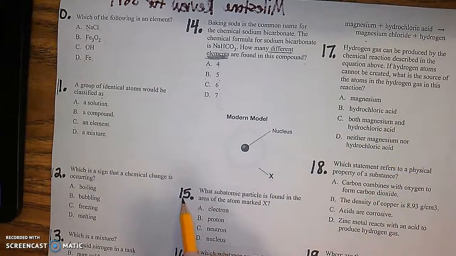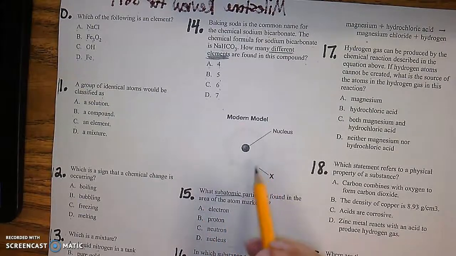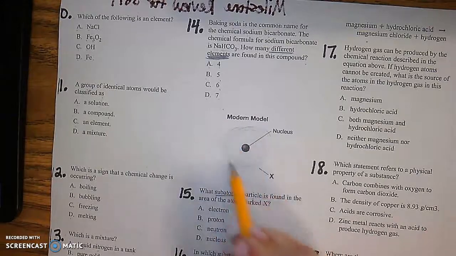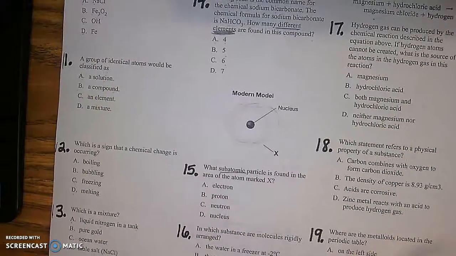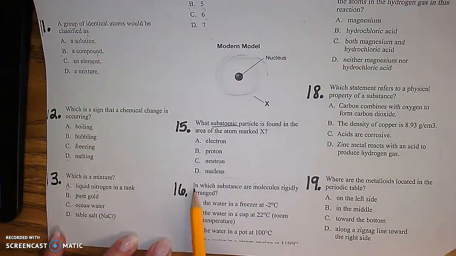Number 15. What subatomic particle is found in the area of the atom marked X? So this region around the nucleus. Here's the nucleus. Is it A, electron, B, proton, C, neutron, or D, nucleus? Number 16. In which substance are molecules rigidly arranged? Remember, rigid means unchanging.